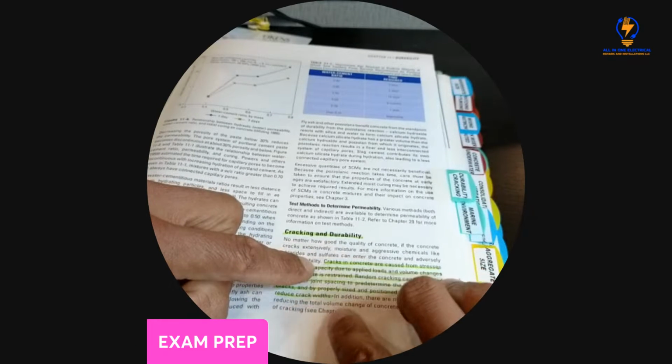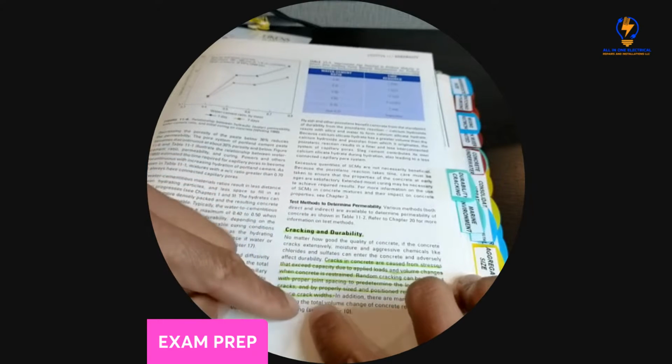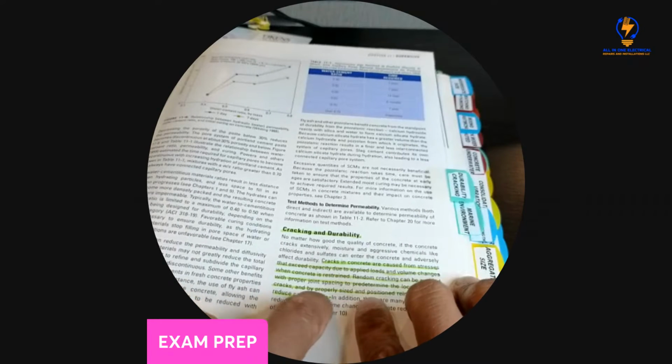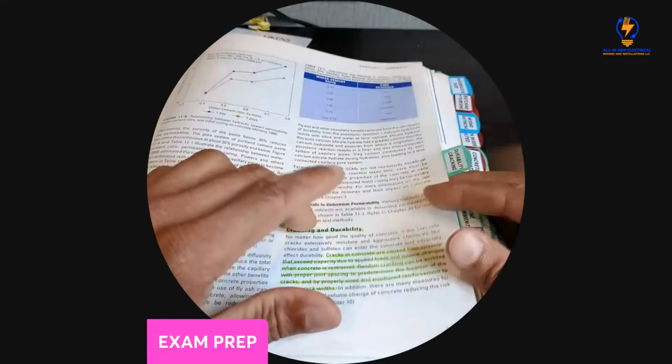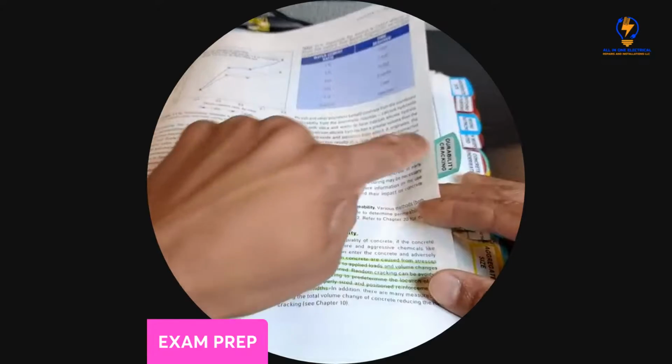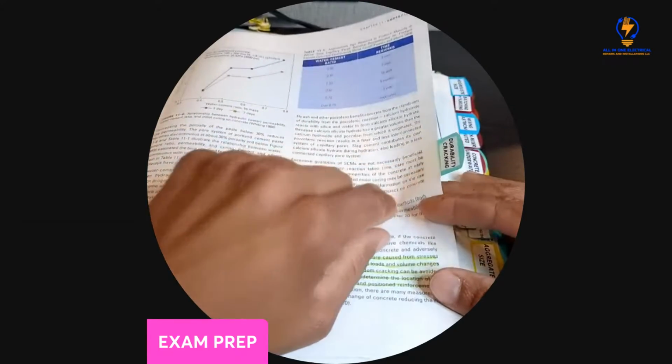So once we reach affect durability, that's the end of it, and then we start highlighting: cracks in concrete are caused from stress, and then we're gonna end up here at crack widths right here. Highlight that in the book, and then tab the book. So put a little tab here: durability and cracking.